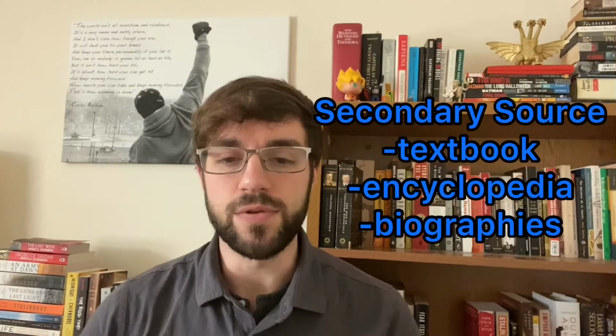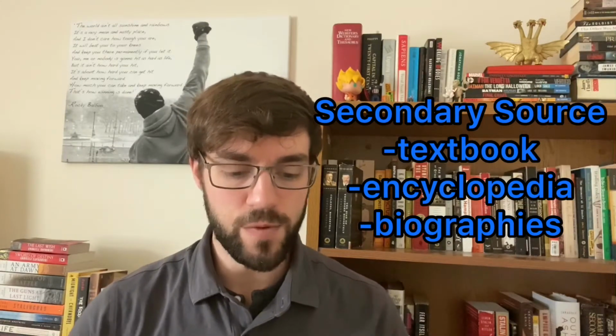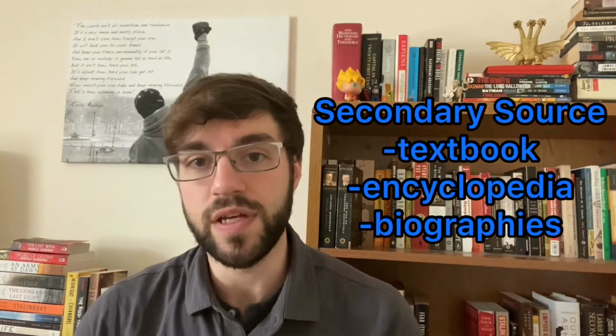Those will be secondary sources. So when we take a look at novels, they can be secondary sources as well. So what we're going to do today is take a look at a couple of those examples to try to answer our question about Theodore Roosevelt and how he was a progressive president.